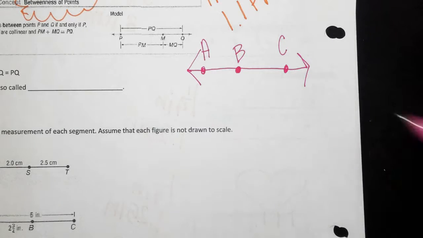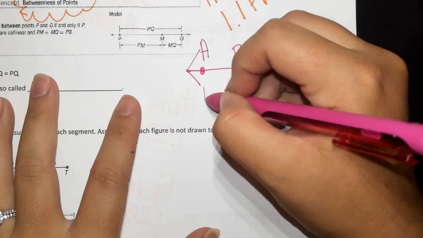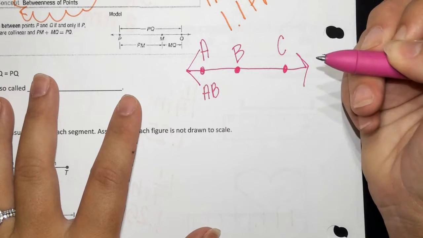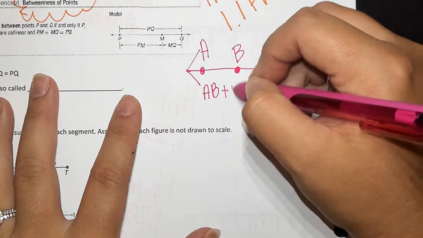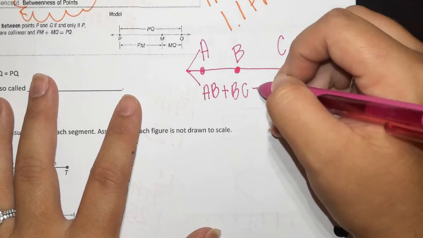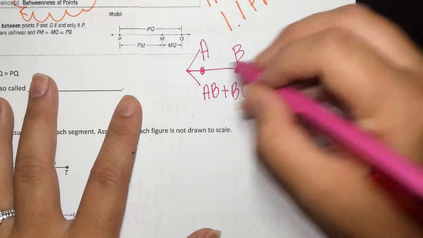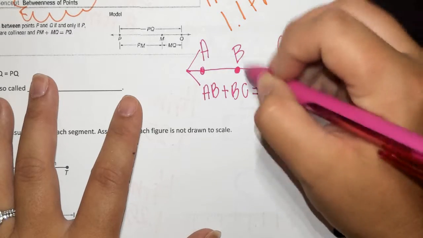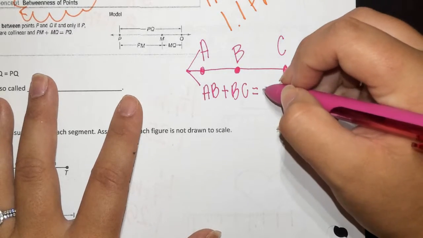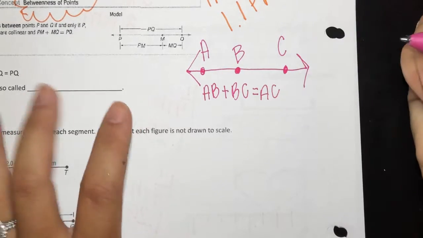Is it true that AB plus BC equals what? This section plus this section, add them together, and it gives me AC.